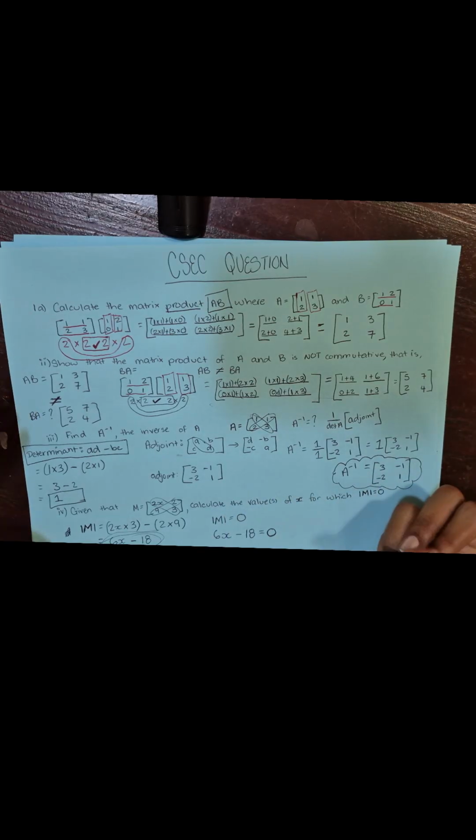So they're saying 6x minus 18 equals 0. Before, we couldn't solve this. These can't combine because they don't have the same letters. But now we can solve it because we know what it's equal to, which is 0. So we just do some algebra.